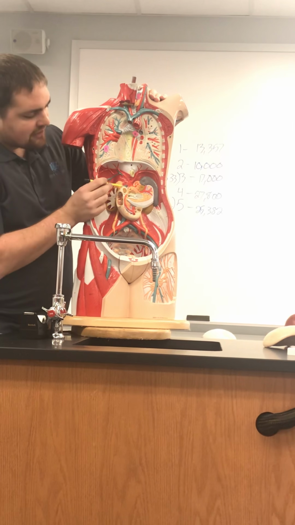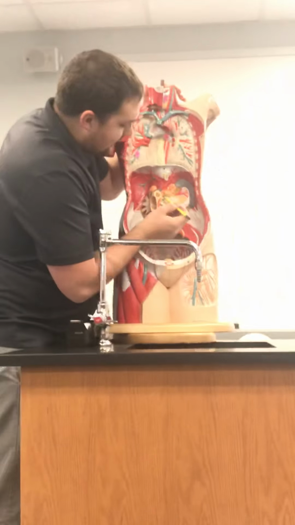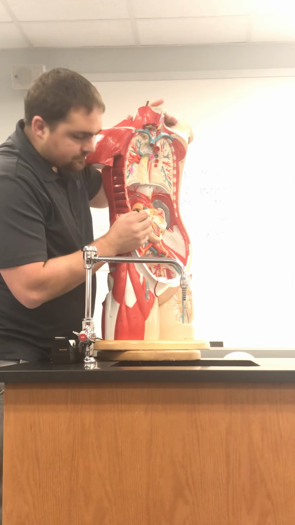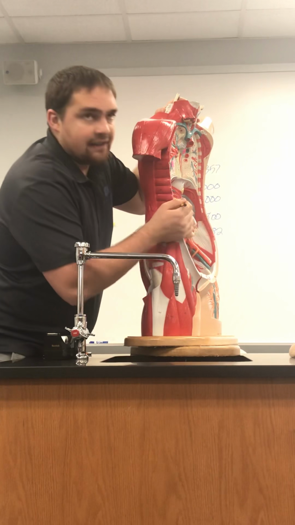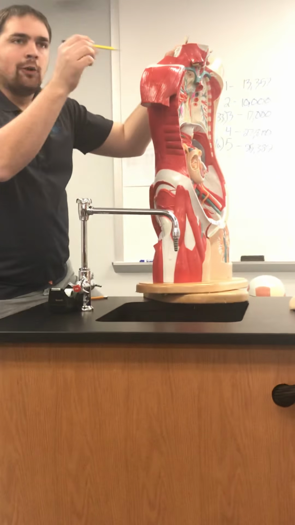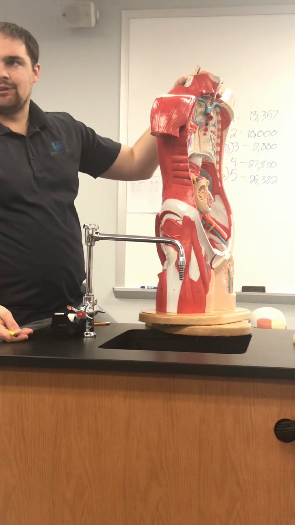That is also the common bile duct. If we follow that green tube down, we will see inside of this duodenum that's opened up, we will see a number 335 and a little opening. That is our major duodenal papilla.